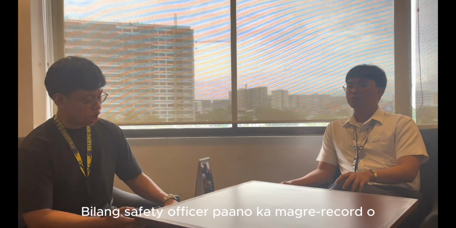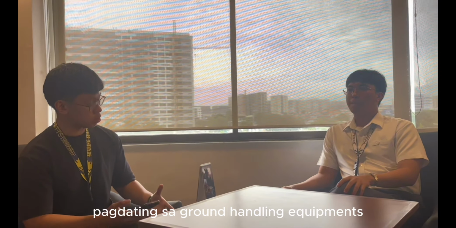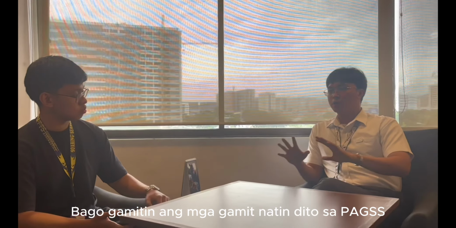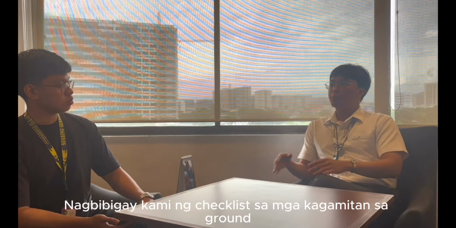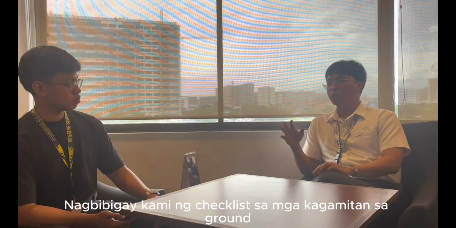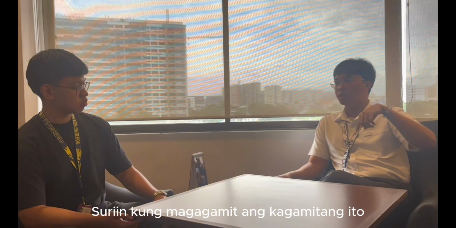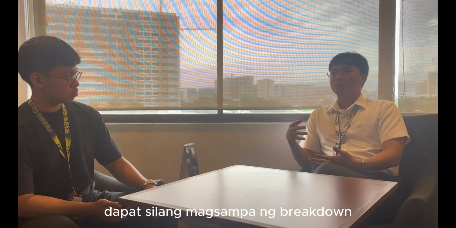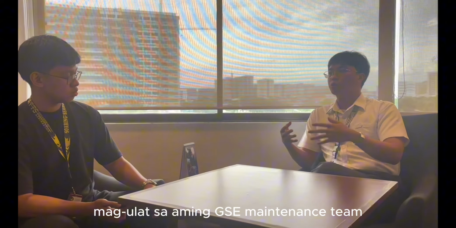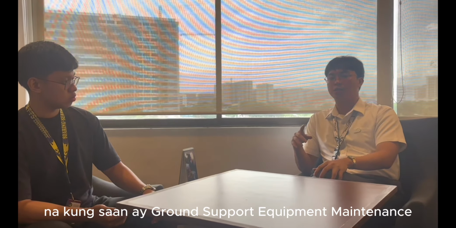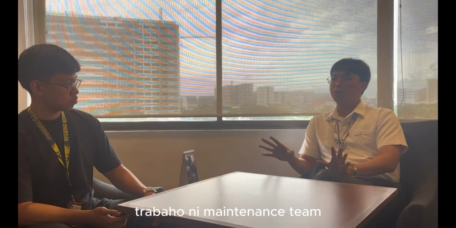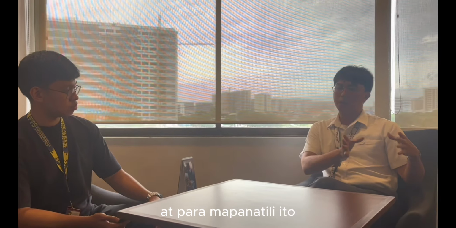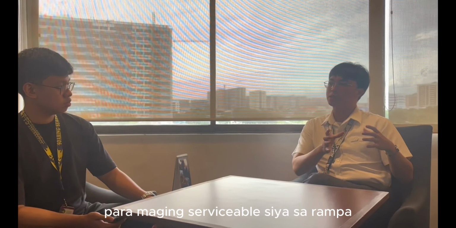As a safety officer, how do you record or provide entries when it comes to ground handling equipment? Before using our equipment here at PAGS, we provide checklists to our ground equipment operators to do a 360 check if the equipment is serviceable. When the equipment operator sees some irregularities, they should file a breakdown report to our GSE maintenance team, which is ground support equipment maintenance. The job of the maintenance team is to tag the equipment as broken down so it can no longer be used by other operators, and to maintain it so it becomes serviceable on the ramp.